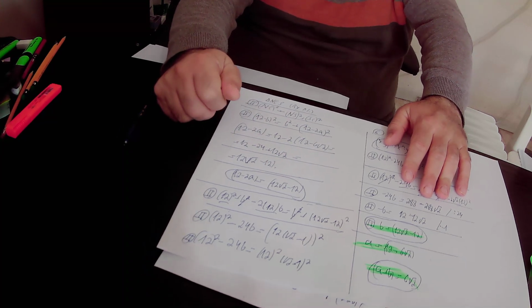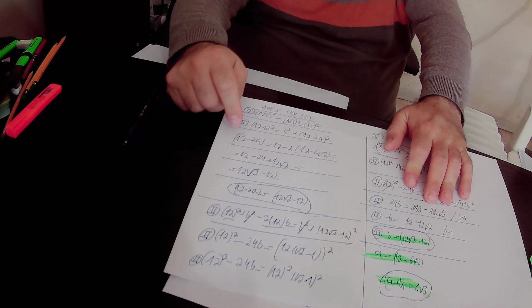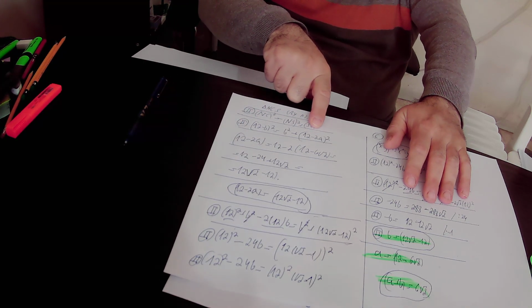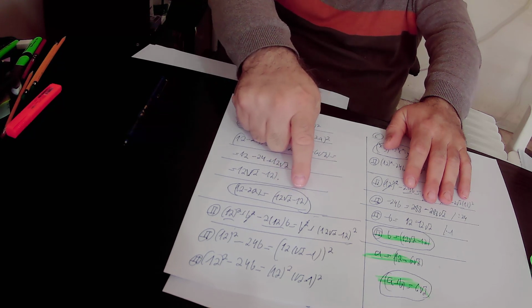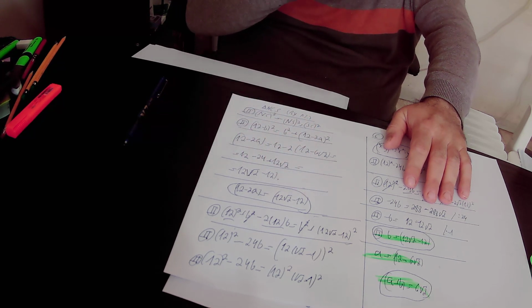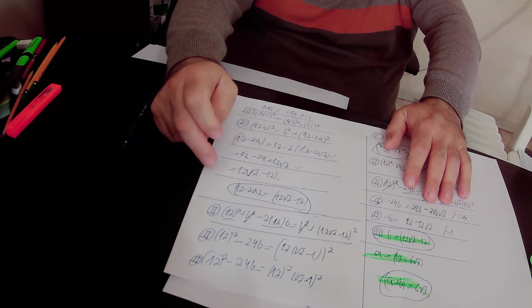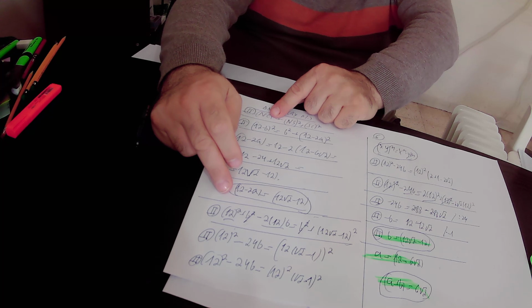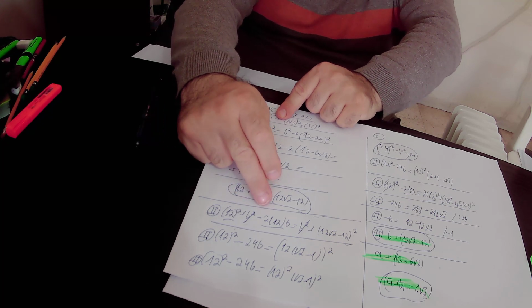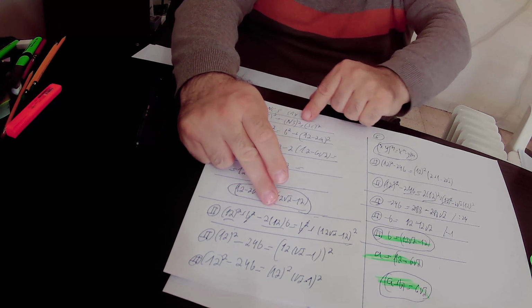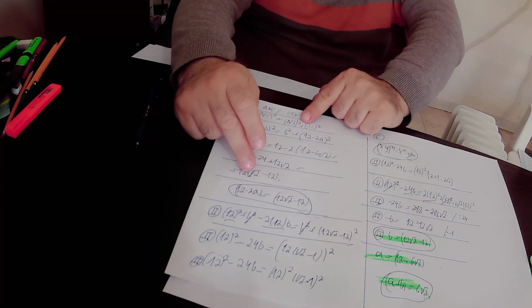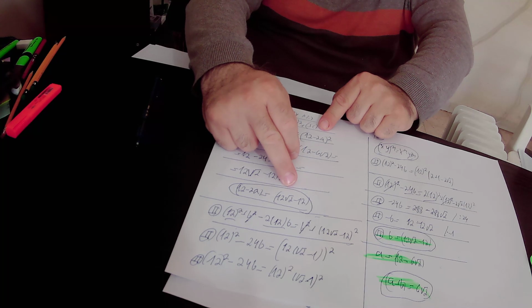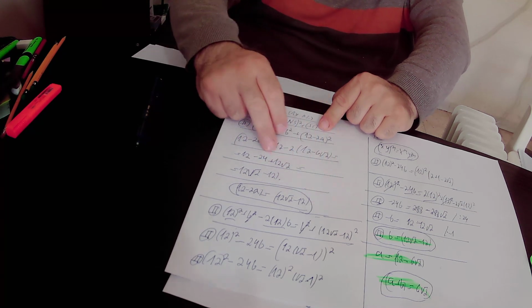Okay, so we can substitute 12 minus 2A in equation number 2 with 12 times square root of 2 minus 12, because they are equal to each other. Opening the brackets, we get 12 square plus B square minus 2 times 12 times B, which equals B square, plus the substituted term 12 times square root of 2 minus 12 squared.